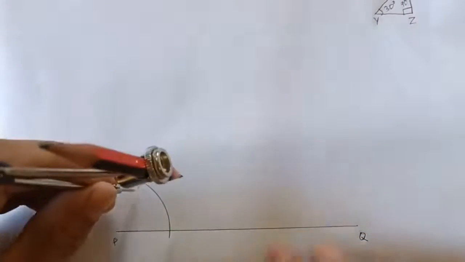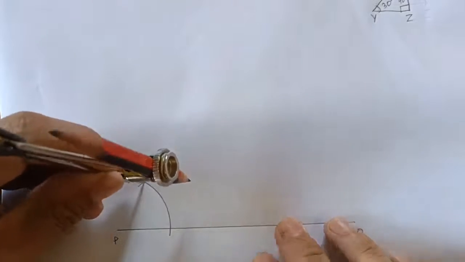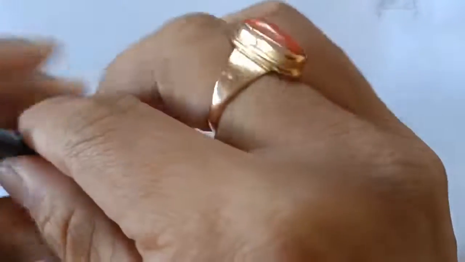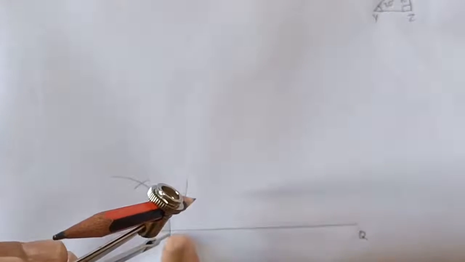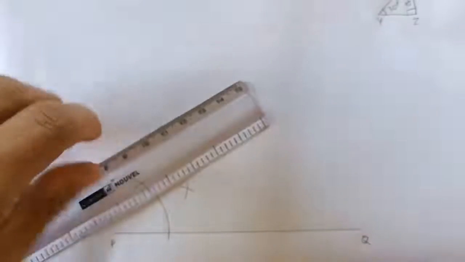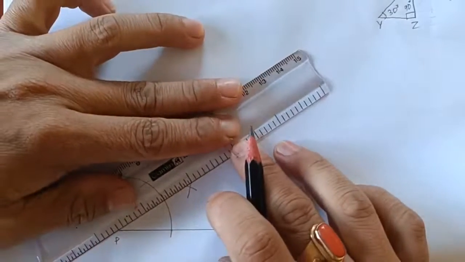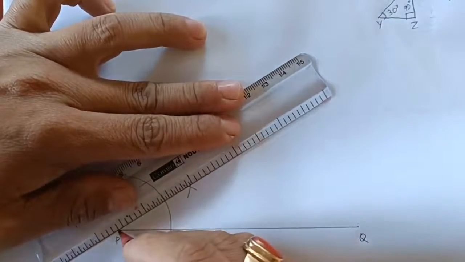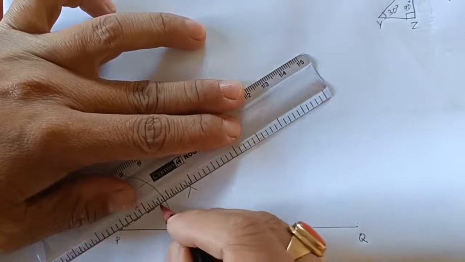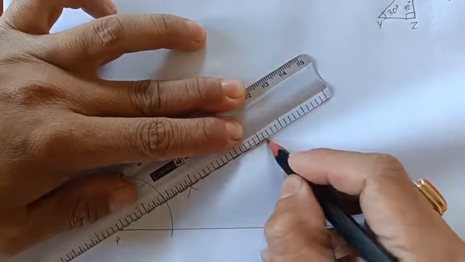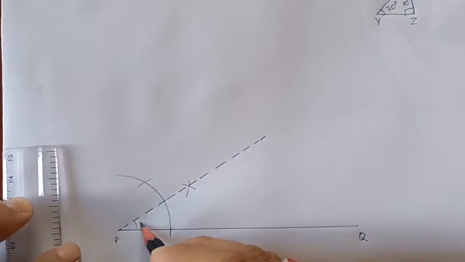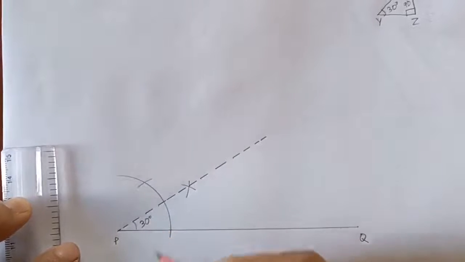Now to draw the angle of 30 degree, let me bisect the angle 60 degree. So with suitable radius and center at these 2 points, let me draw 2 arcs intersecting each other. So if we join this point P and this intersecting point, then this particular angle will measure 30 degree.